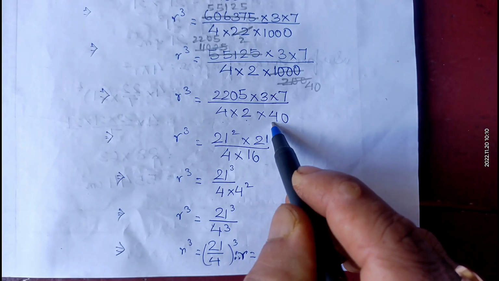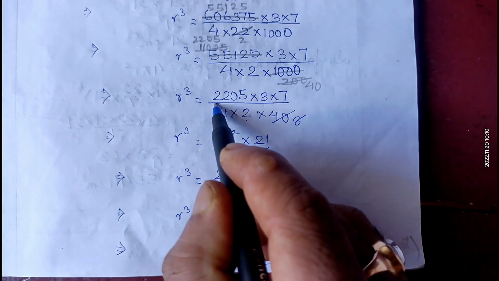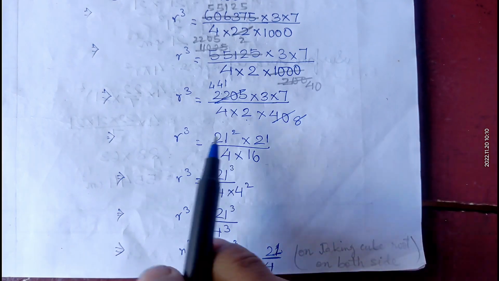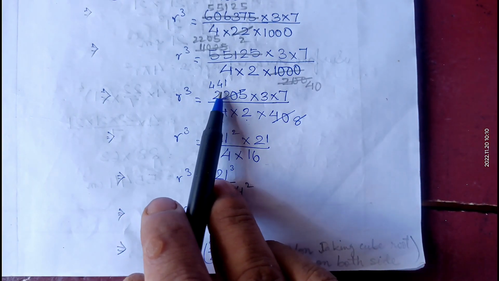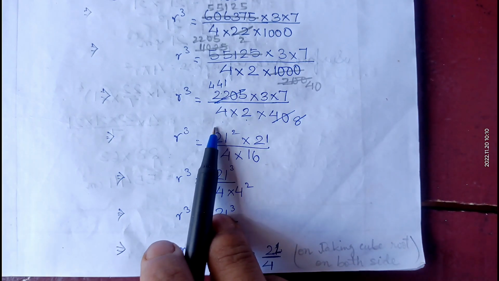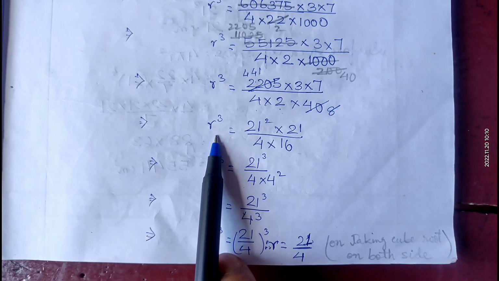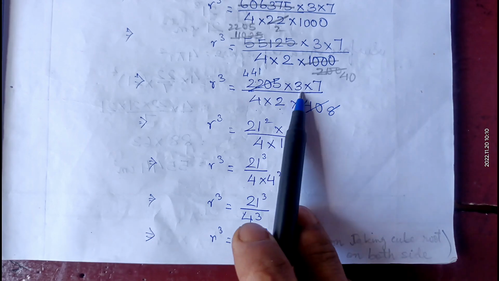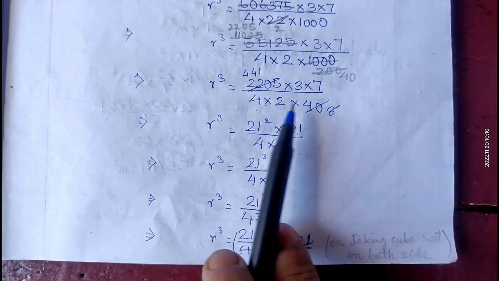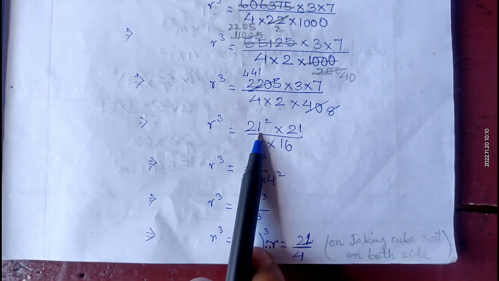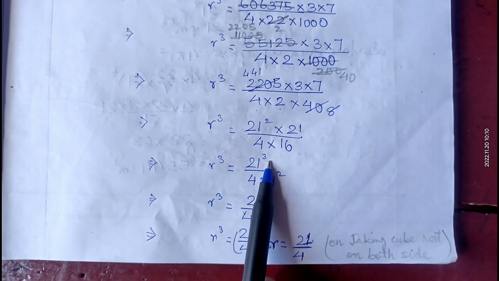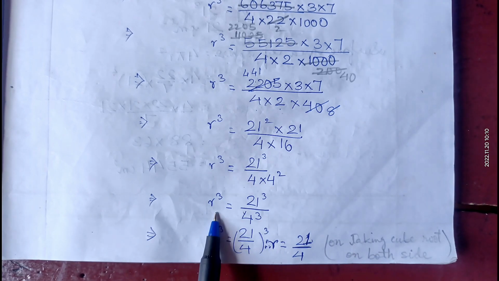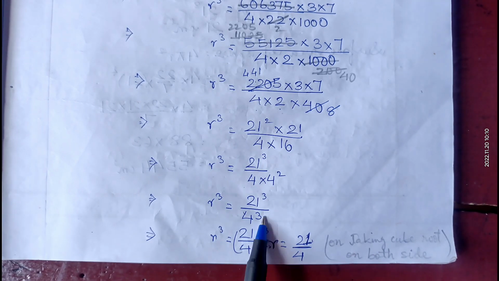Again if you cancel by 5, 5 8s are 40 and if you cancel by 5, 5 4s are 20, again 5 4s are 21. So r cube will be 441 into 3 into 7 divided by 4 into 2 into 8. So r cube will be 441 is the square of 21, so we can write 21 square into 3 7s are 21, 4 8s are 32, 2 times 8 is 16. So r cube will be 21 square into 21, which will give 21 cube. 4 and 16 can be written as 4 square. So r cube can be written as 21 cube by 4 cube.